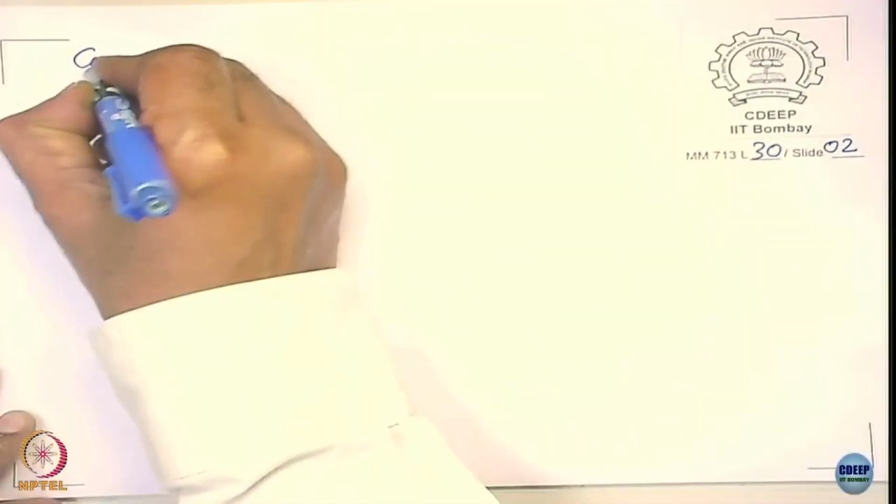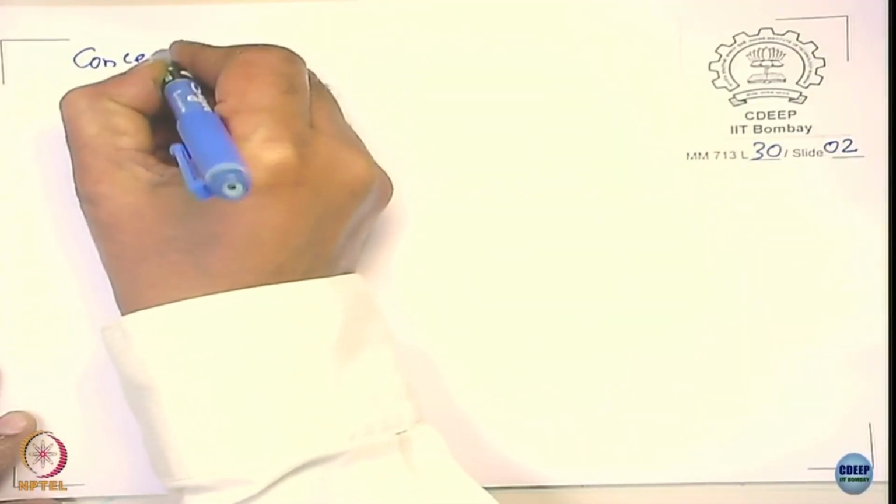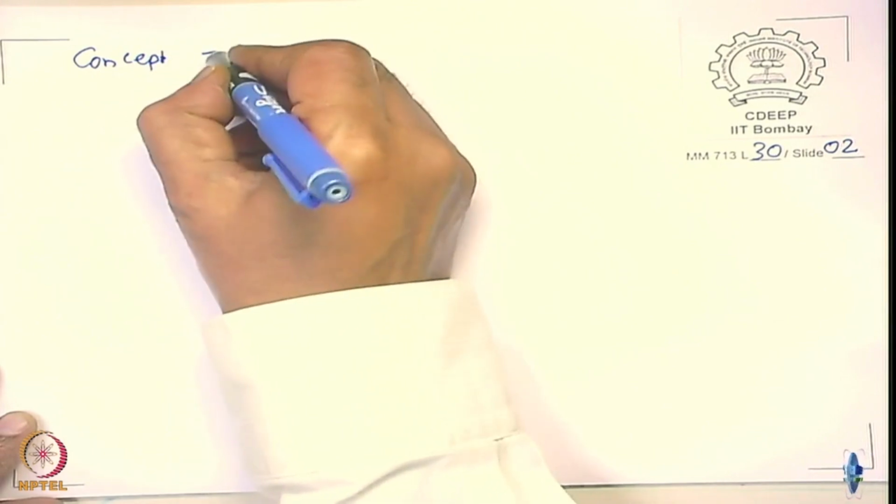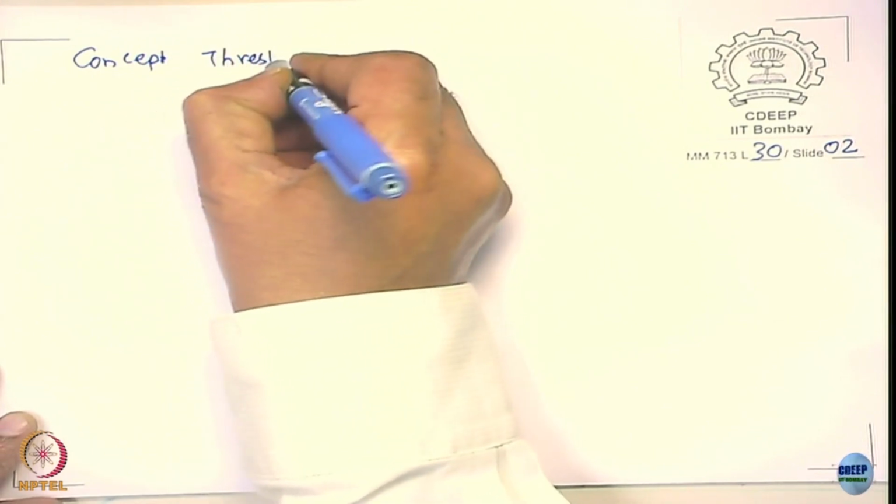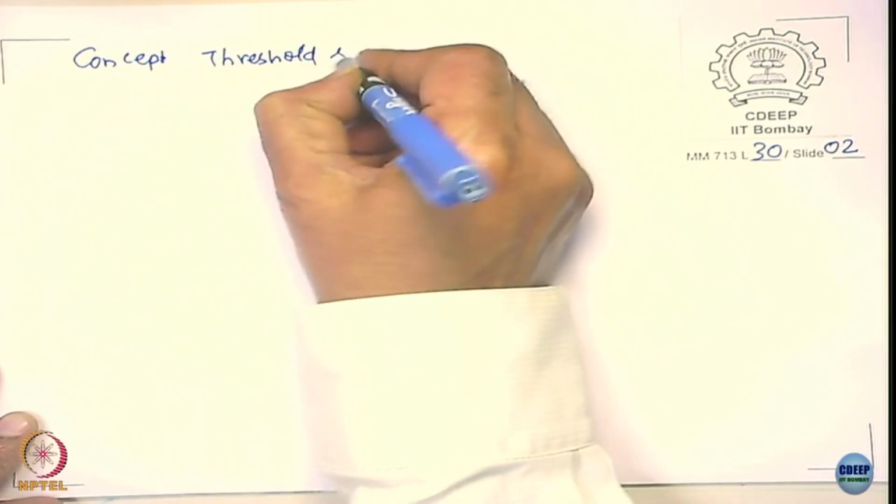So, when you consider the material against stress corrosion cracking, you need to take care of both the applied stresses and the residual stresses acting on the structure. Now, there is a kind of concept, I would say, called threshold stress.